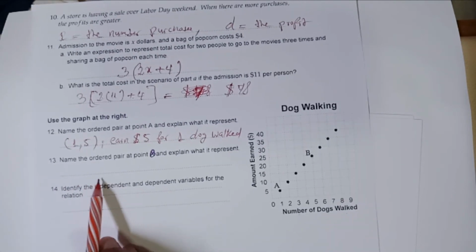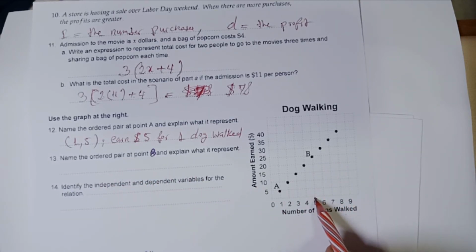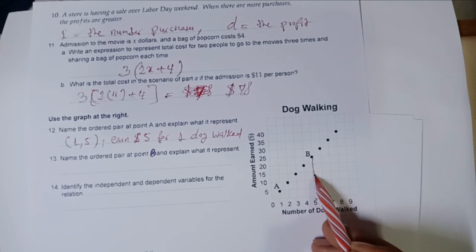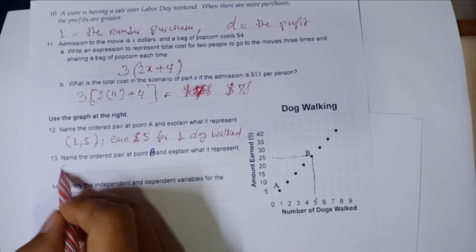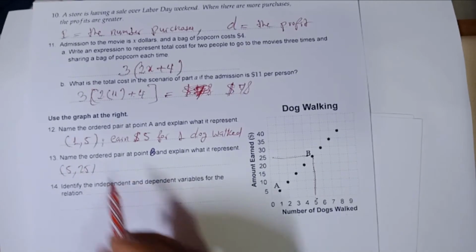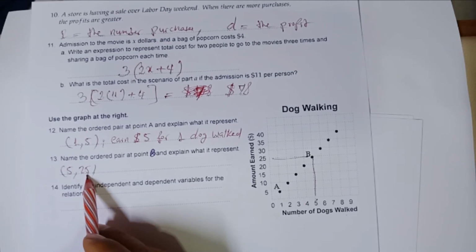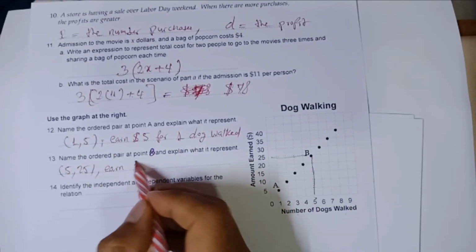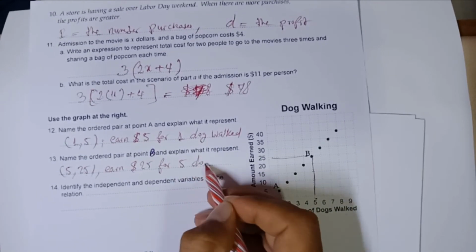Question 13. Name the ordered pair of point B. Okay, point B, 5 and 25. Here you have 5, and this is going to be 25. That's for point B. The first number represents the number of dog walks, and 25 represents the amount you earn in dollars. So this means you earn $25 for 5 dog walks.